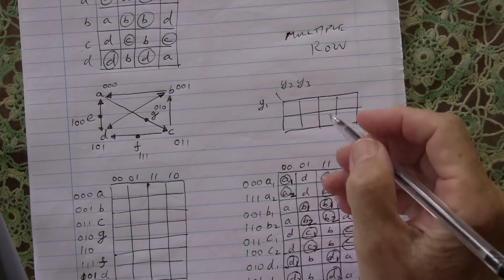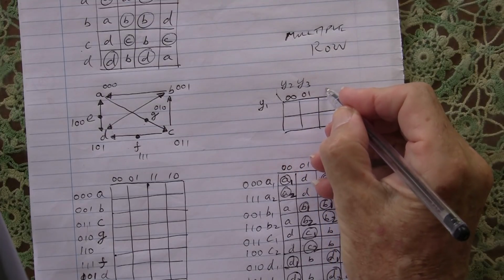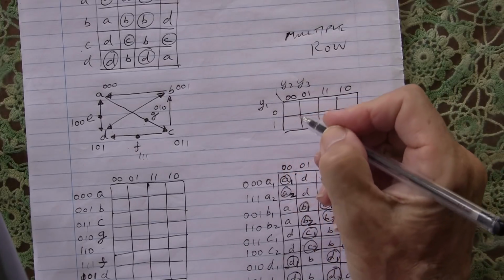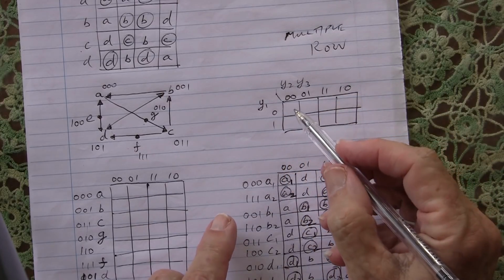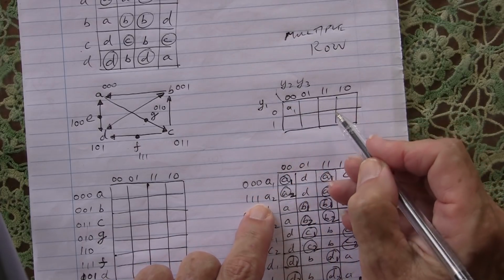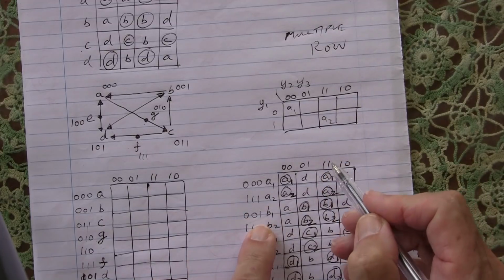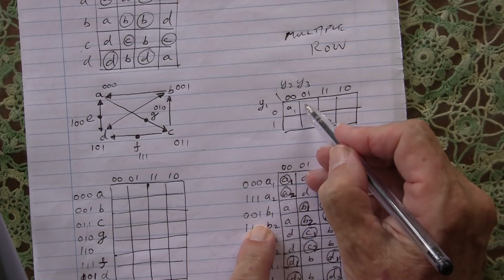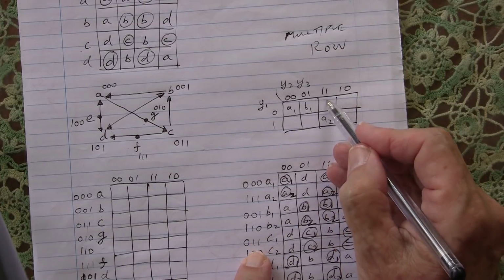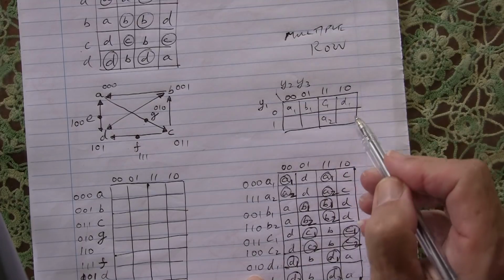If you draw a little Karnaugh map and put the states on it, you will quickly see what's going on. Okay? Obviously we have A1, then we have for the 111 A2. For the 001 we have B1, and here we have C1, and here we have D1.